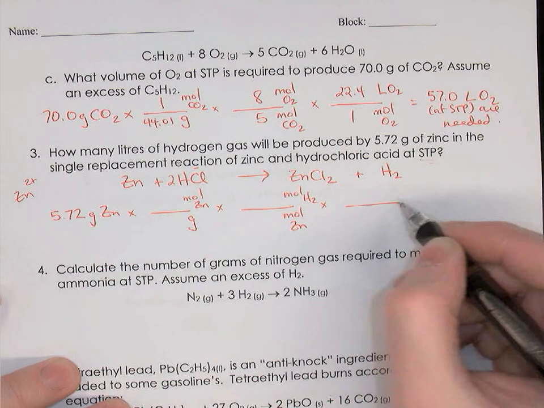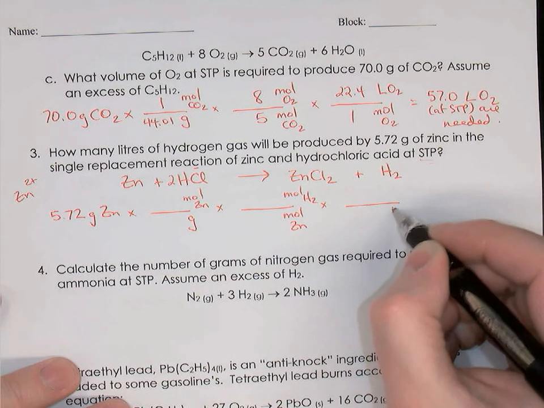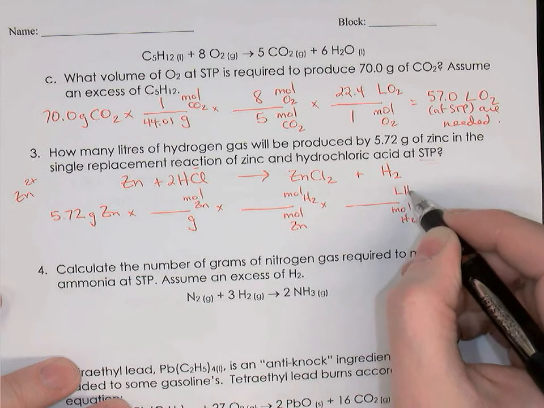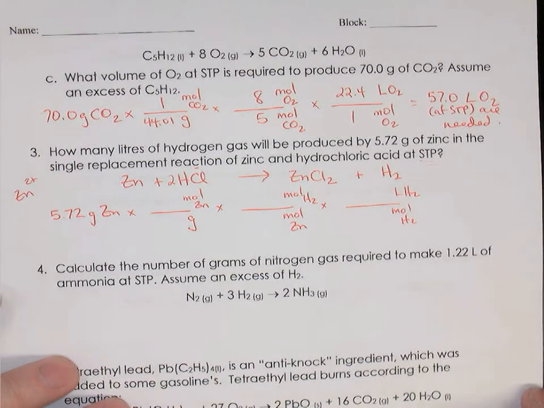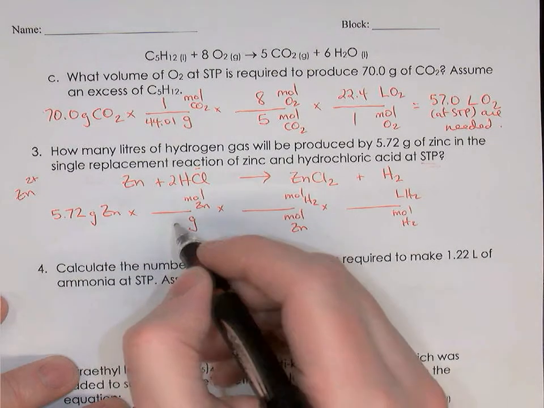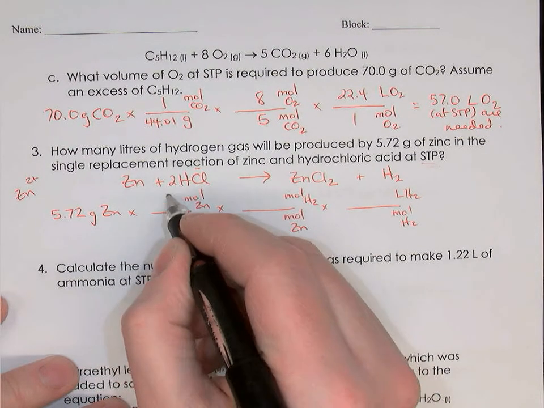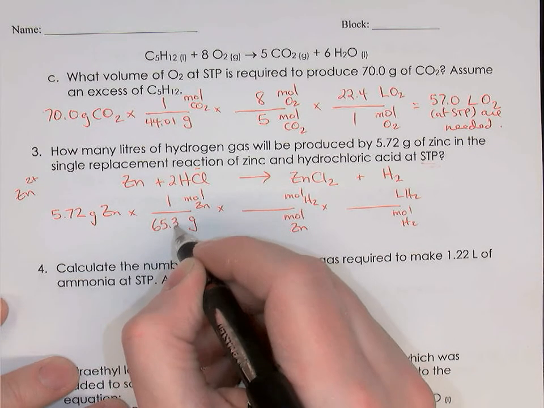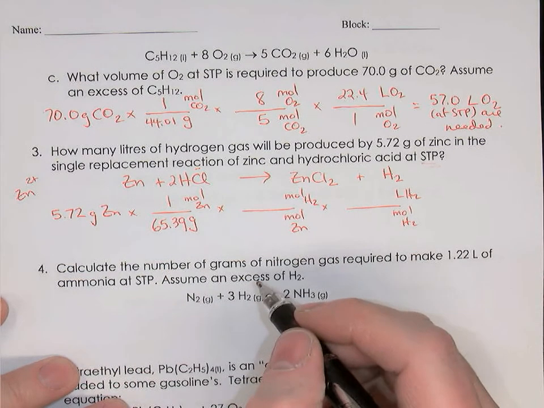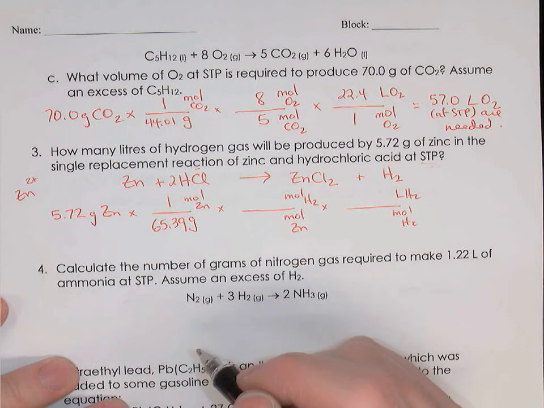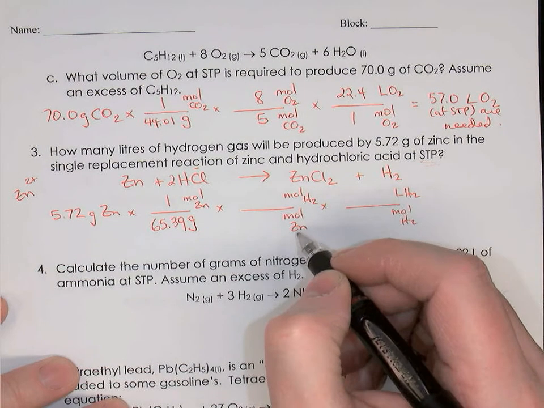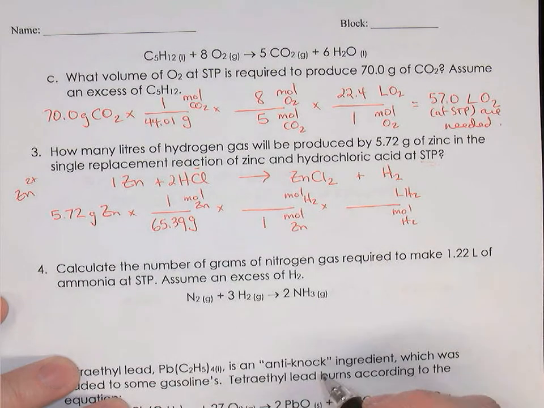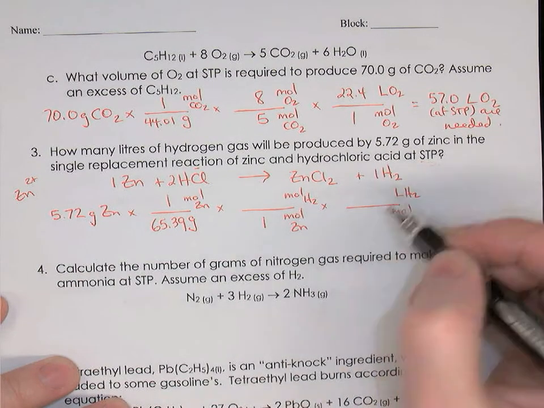And finally, moles of hydrogen can be converted to liters of hydrogen because the gas was measured at STP. The molar mass of zinc, 1 mole of zinc is 65.39 grams, I think. I'm going a little bit by memory there. I think that's right. And then from the balanced equation, 1 mole of zinc produces 1 mole of hydrogen.